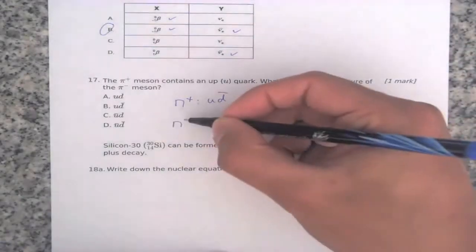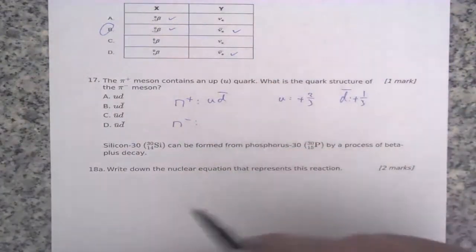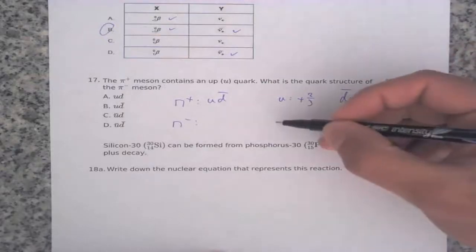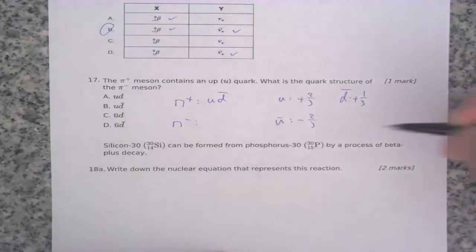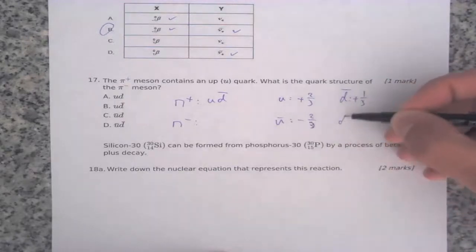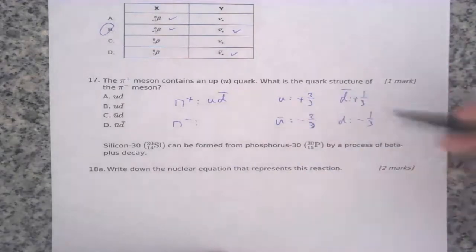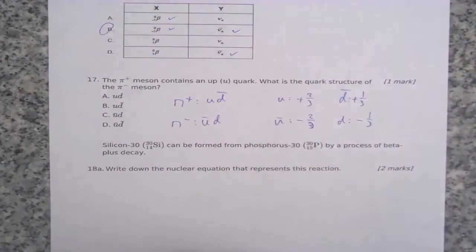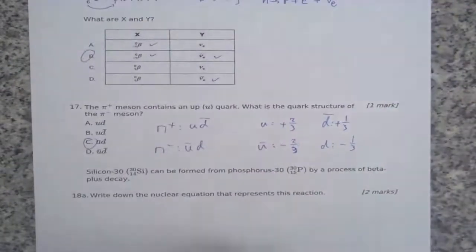For the pi minus now, you definitely have to have those two, but probably the opposite. So you know that you need to have a charge of minus 1. You know the anti-up quark has minus 2 over 3, and the down quark has minus 1 over 3. So adding those together, it will give you minus 1. So it's up-bar, that is anti-up, and down. So it's number C.